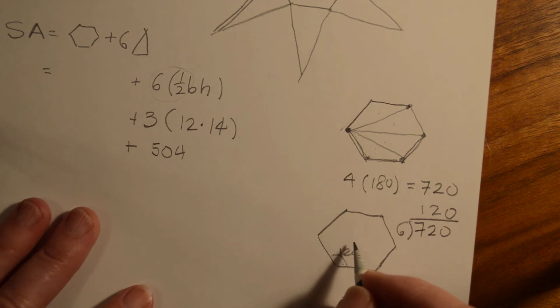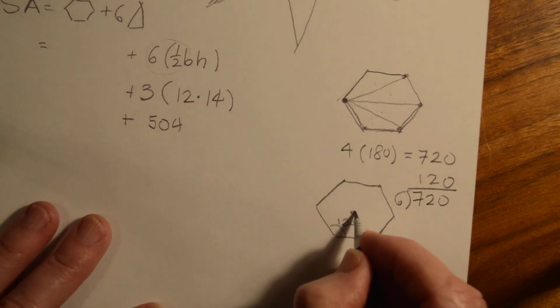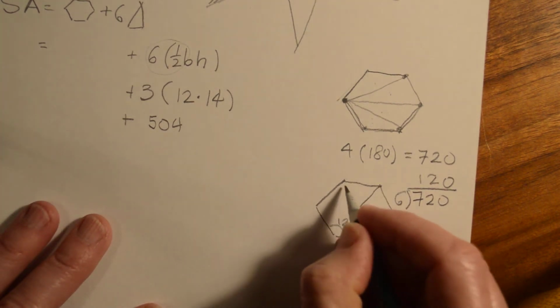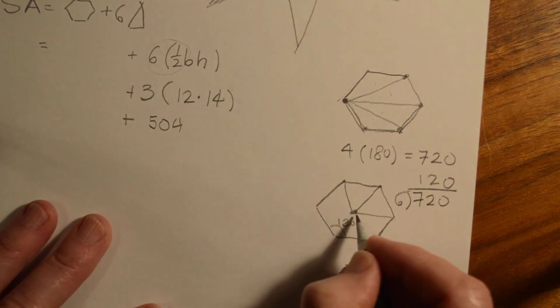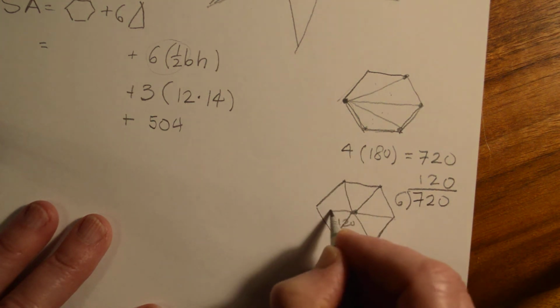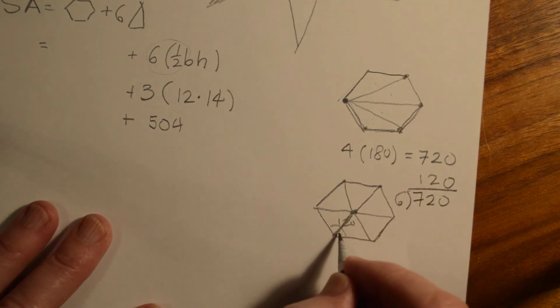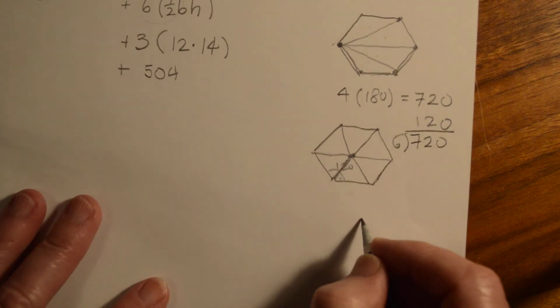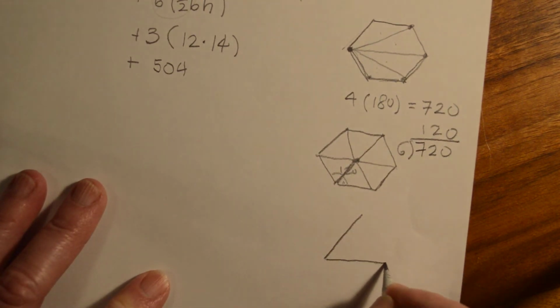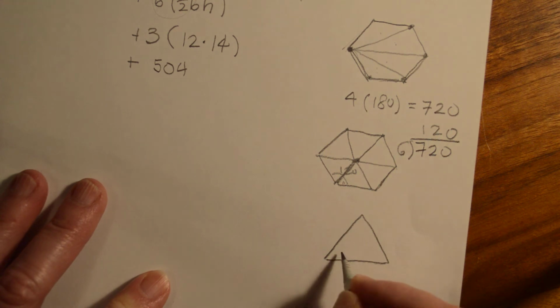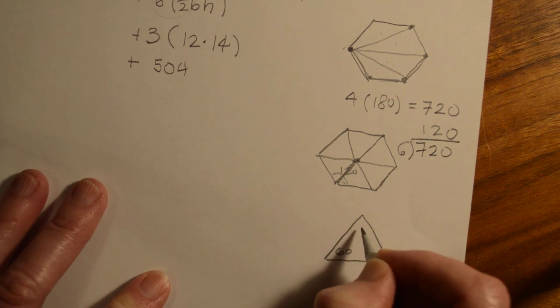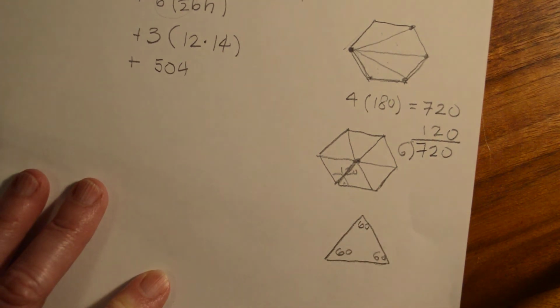Which means that when we draw the center right here and draw 6 triangles from that central point, we end up splitting this 120 degree angle into 2, and they're each 60. So let me draw that again. That's just this triangle. So 60, 60, and this will also be 60.